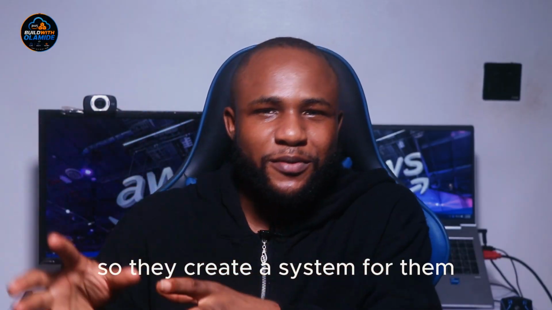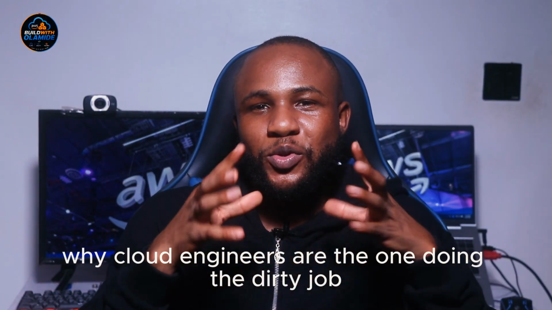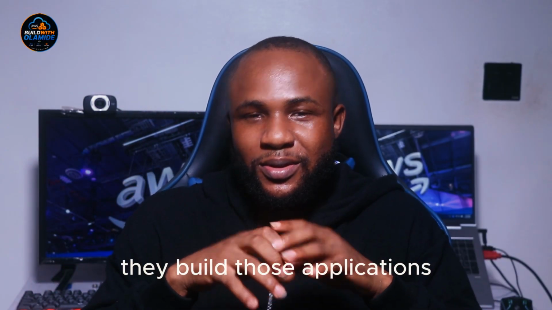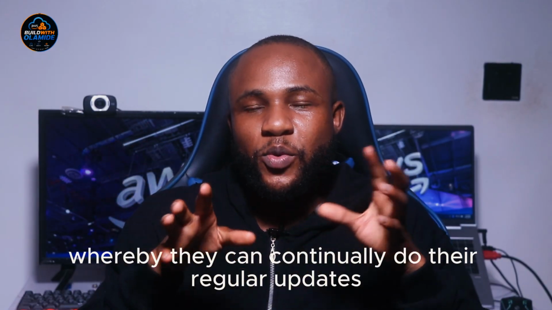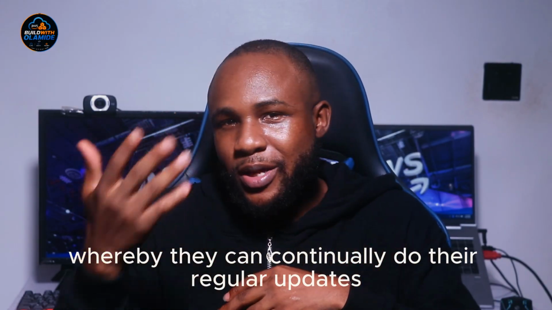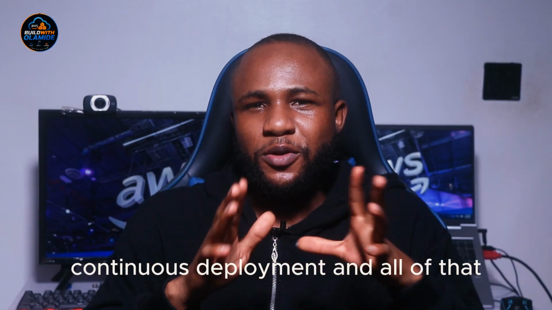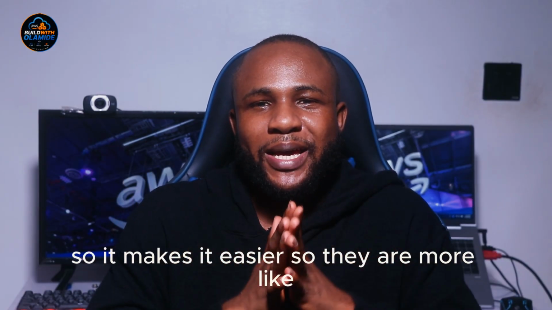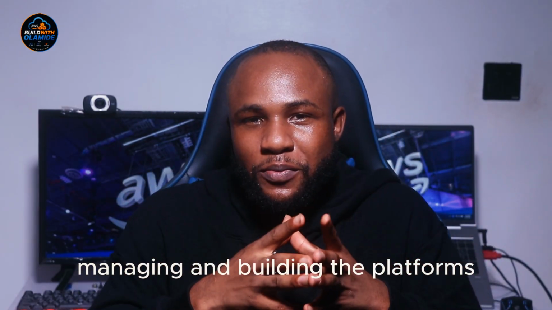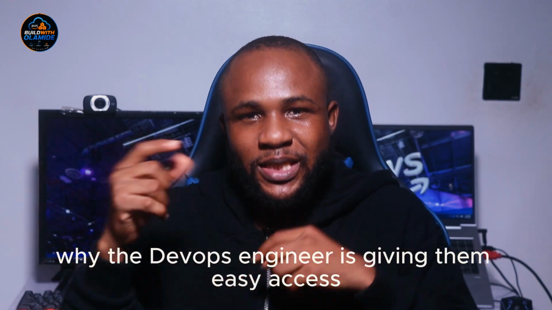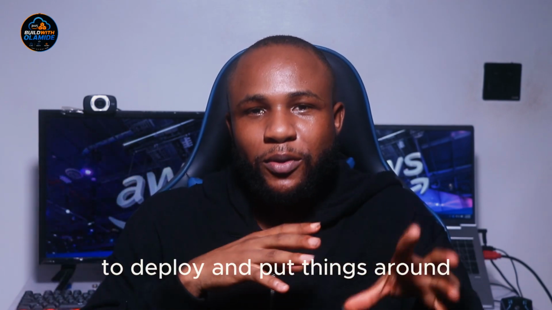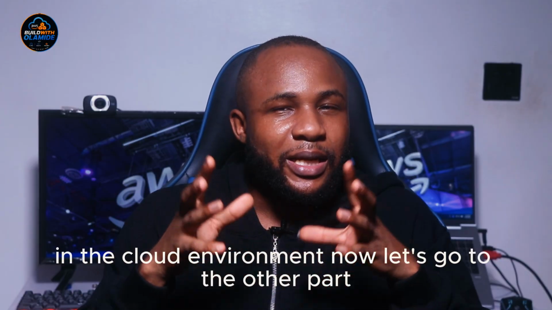So they create a system for them, while cloud engineers are the ones doing the dirty job. They build those applications, while the DevOps engineer creates a platform whereby they can continually do the regular updates, continuous deployment, and all of that. So it makes it easier. So they are more like managing and building the platforms, while the DevOps engineer is giving them easy access to deploy and put things around in the cloud environment.